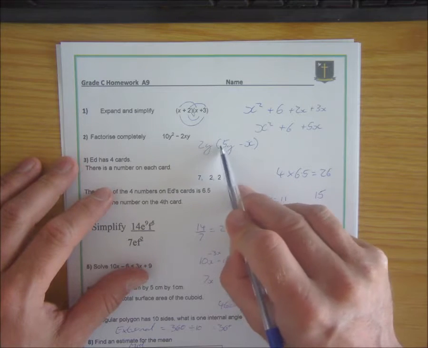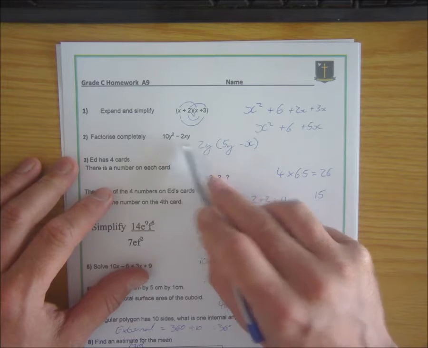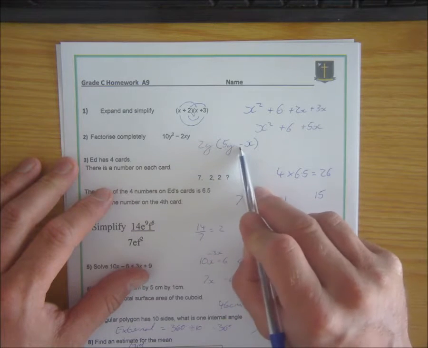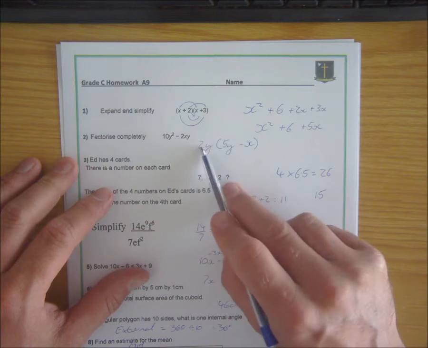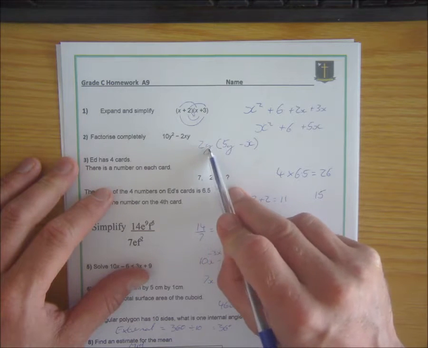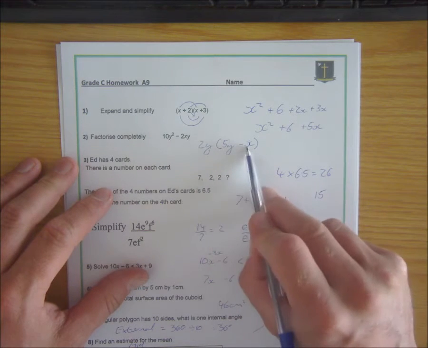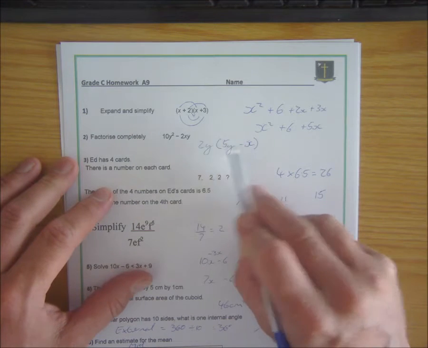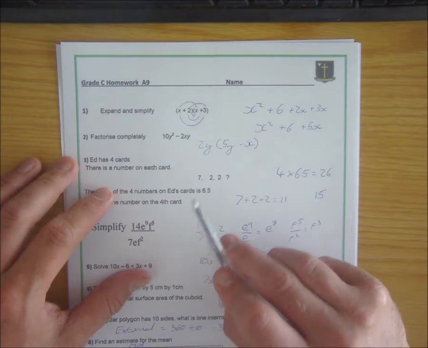So 2y times 5y is 10y squared, minus, and then I'm going to get me 2y from outside the bracket, so I'm going to need an x inside the bracket, multiply those two together, and I'm going to get that. Okay?